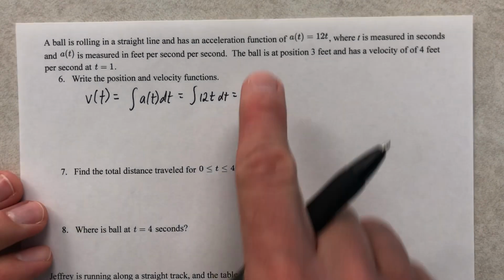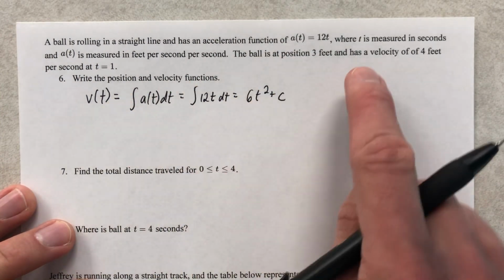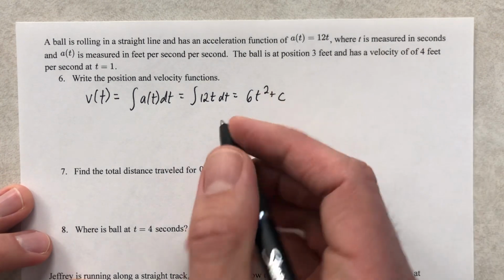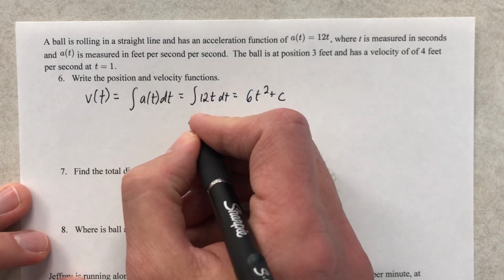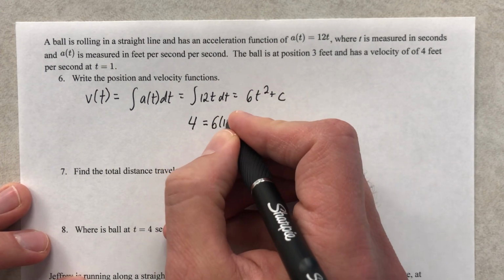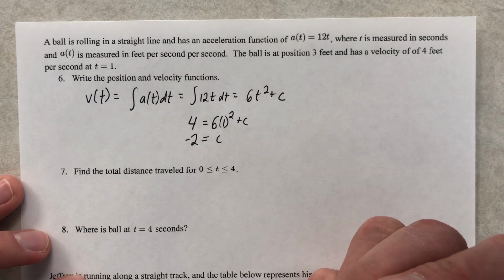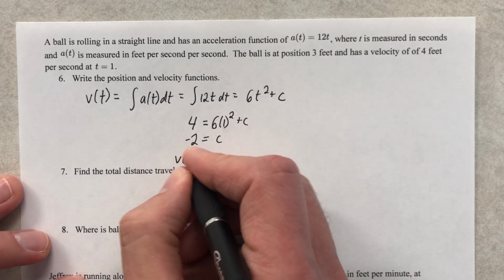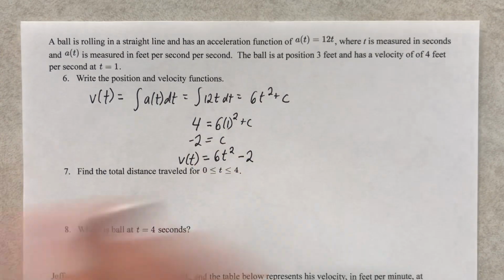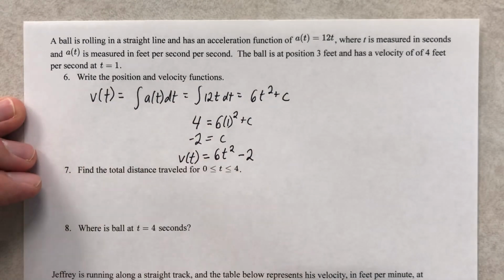But continuing to read, the ball is at position 3 feet. Position, that's not velocity, that's not acceleration. And has a velocity of 4 feet per second at t equals 1. So 6 times 1 squared plus c, so c equals negative 2. So my velocity function is 6t squared minus 2. Okay, good to know. I have answered part of the question. I still have to write the position function.